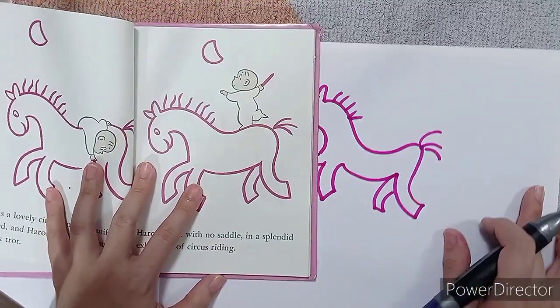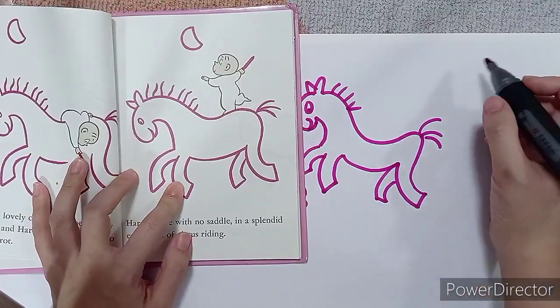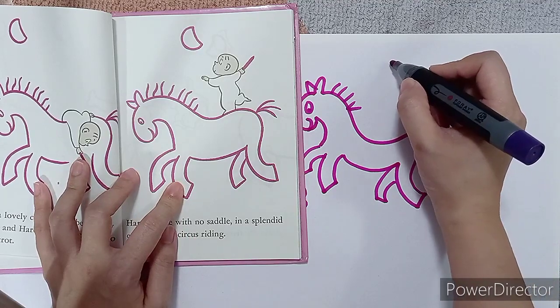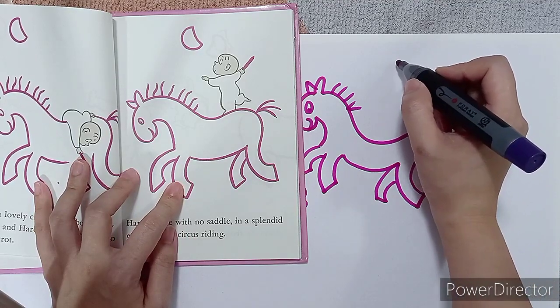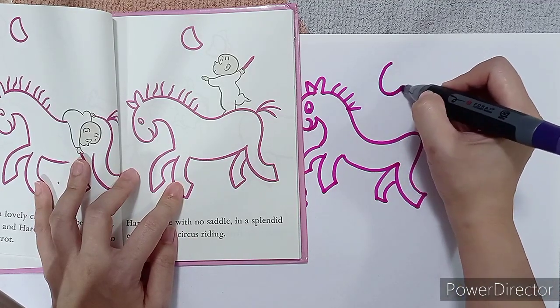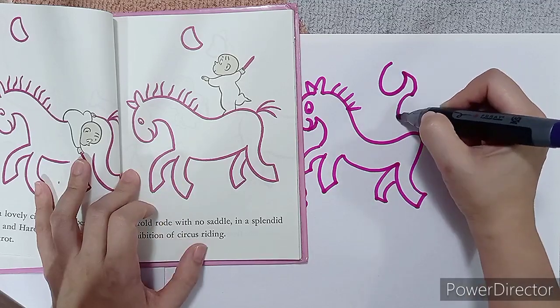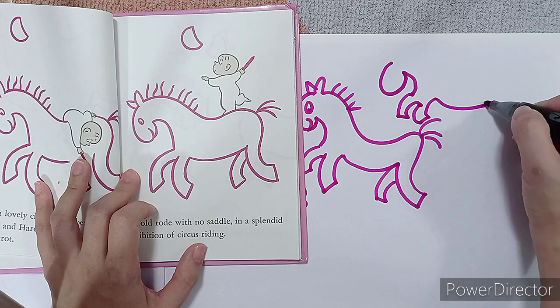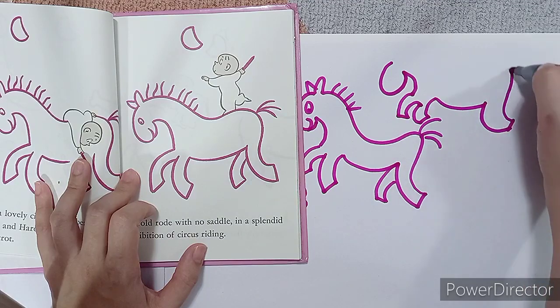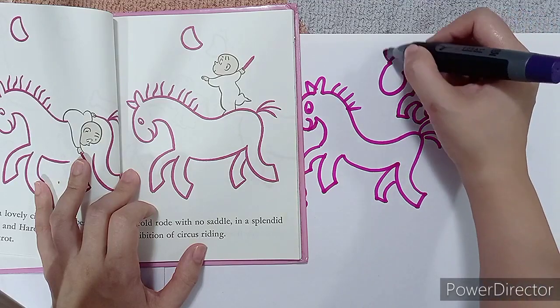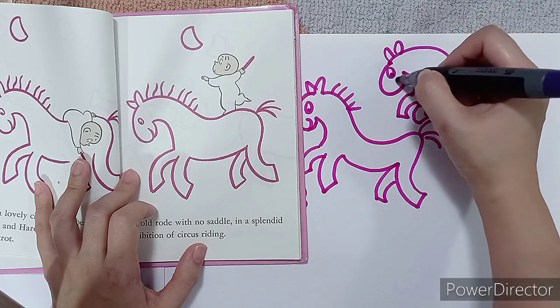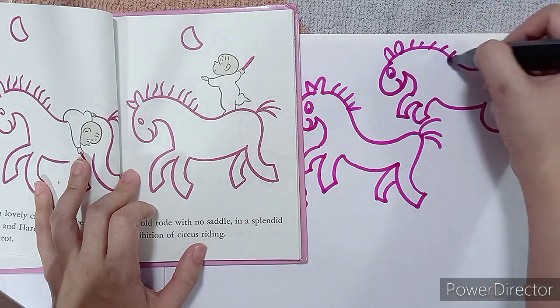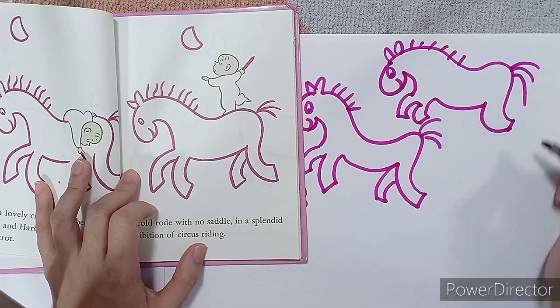Okay, now we're gonna do it one more time. So make sure you have enough space on your paper. Let's start with the face and a curved line. The legs. I'm going too fast. Sorry. Just hit pause anytime. Okay. This is a cute looking horse.